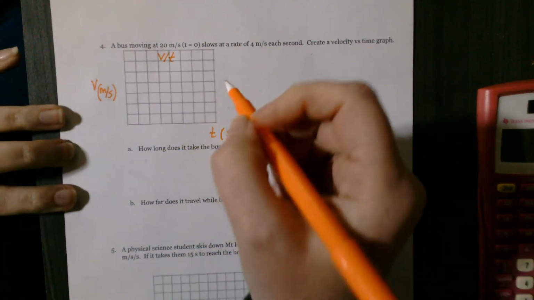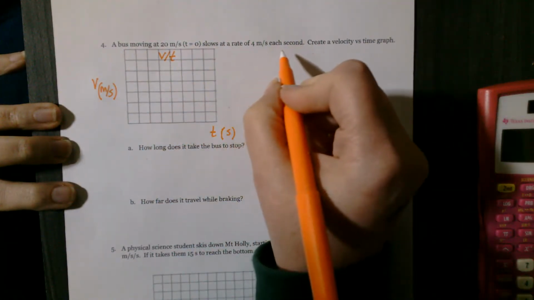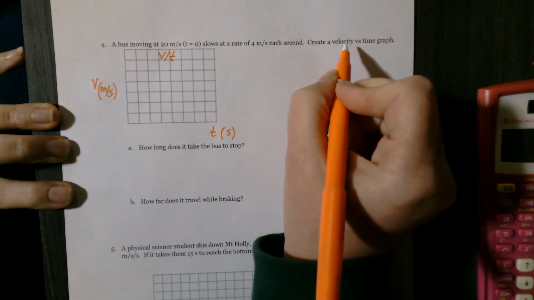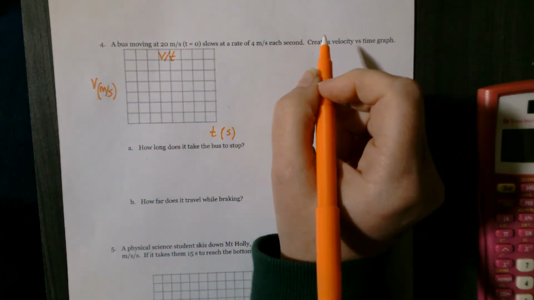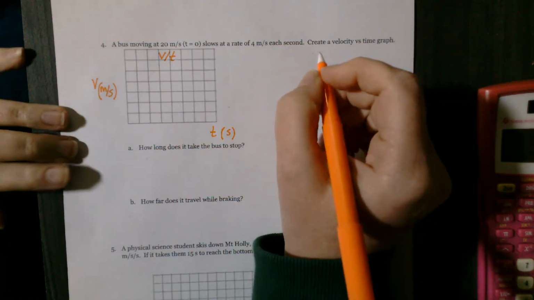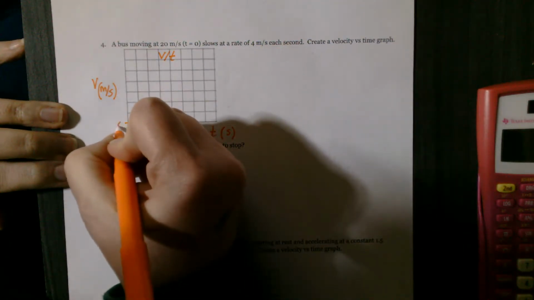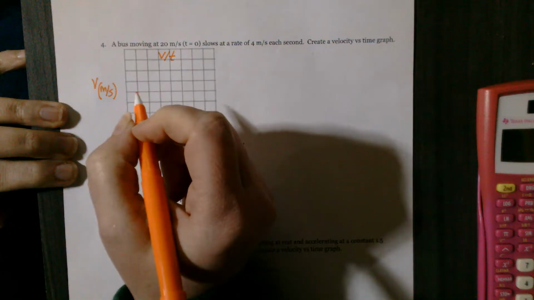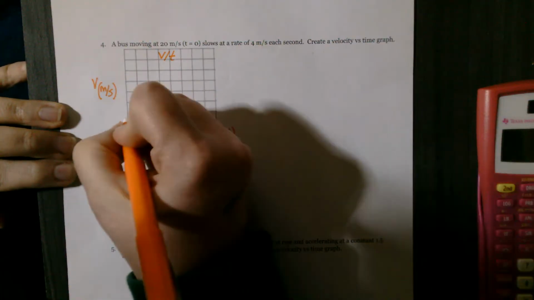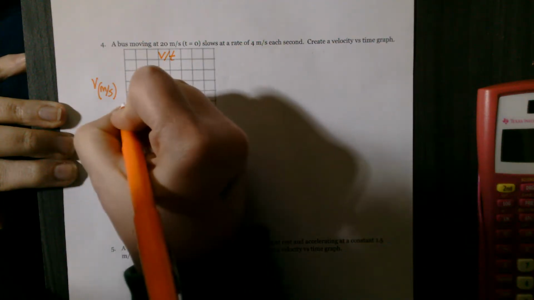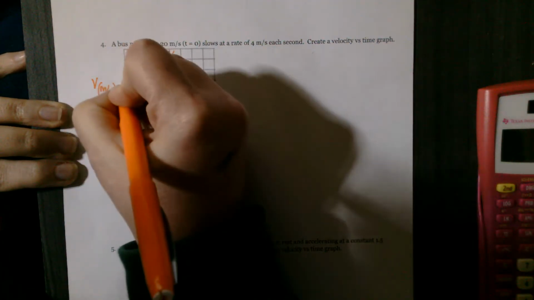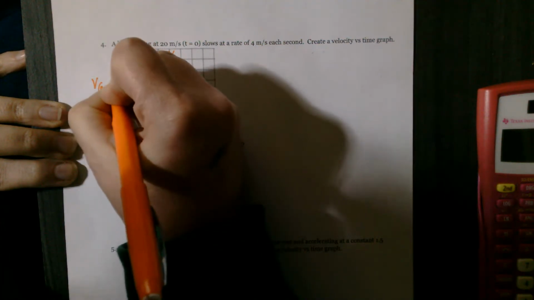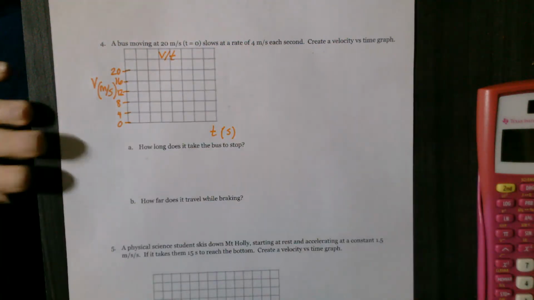So we know our velocity has to go down 4 meters per second every second. So if it goes up to 20, so this is 0, I'm going to go 4, 8, 12, 16, and 20 for that.